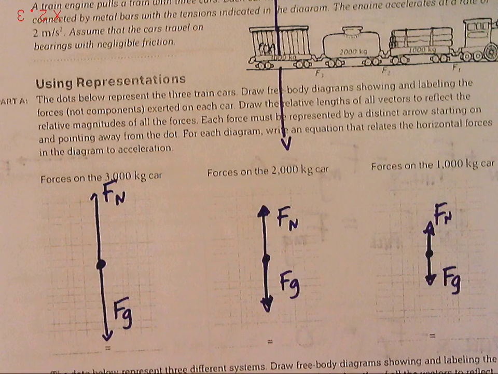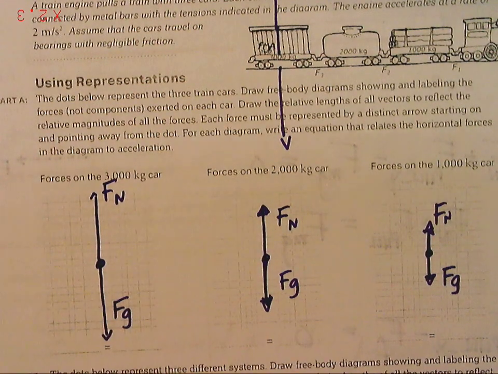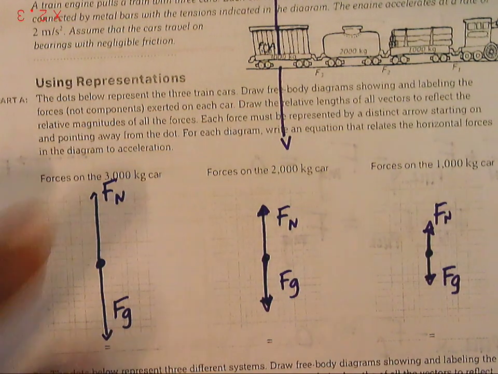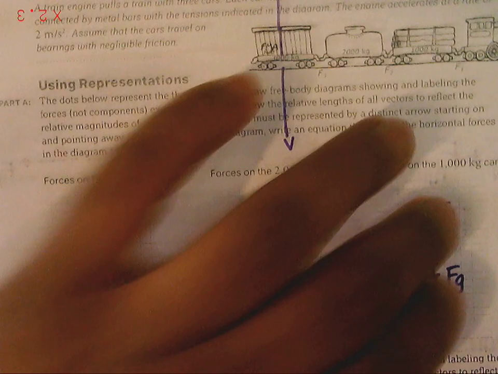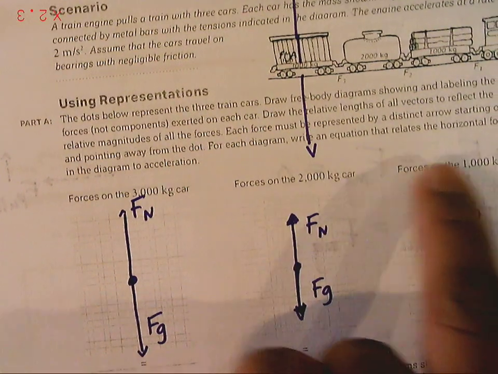As you can see, the normal force and force of gravity, a good refresher and review from the earlier videos, 2A and 2B, are going to be equal and opposite. Except, it's decreasing in this case because the mass of the car is decreasing.